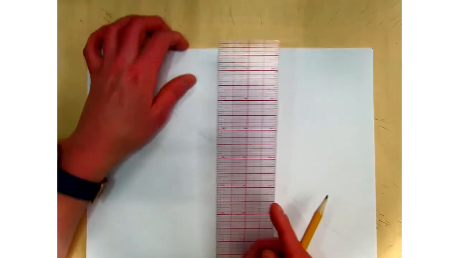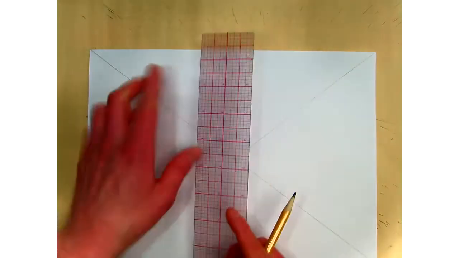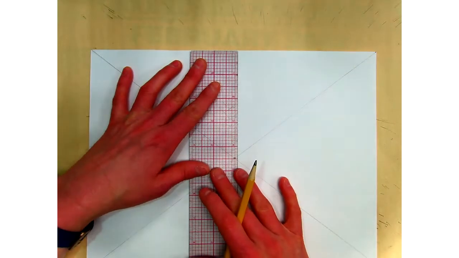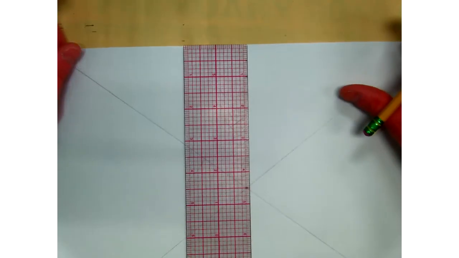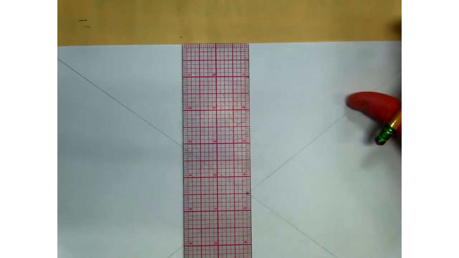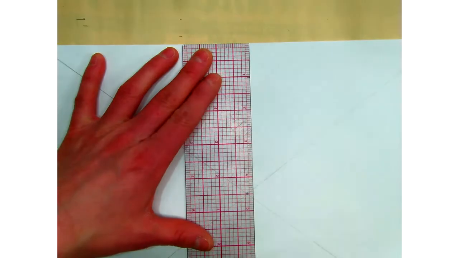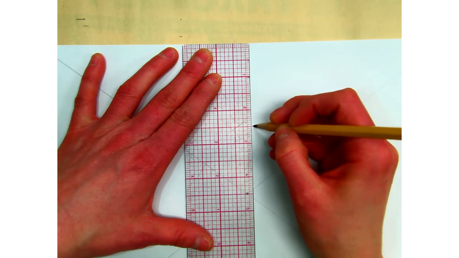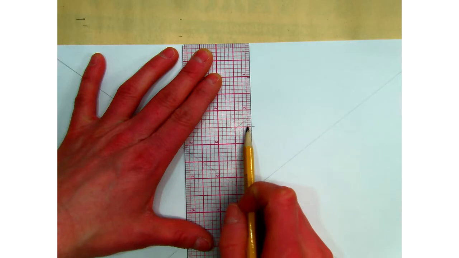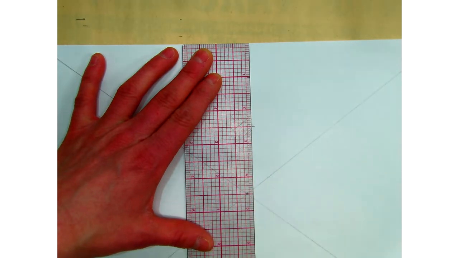So you're going to take your ruler, and you're going to be measuring somewhere in between these two converging lines here. You're going to line your ruler up with the edge of the paper, because the edge of the ruler is 0, and we're going to measure down 2.5 inches. So you're going to line your ruler up at the top or bottom of the paper, and put a little mark at 2.5 inches. It is the darker red line in between the 2 and the 3. Okay, so put a mark at 2.5 inches.